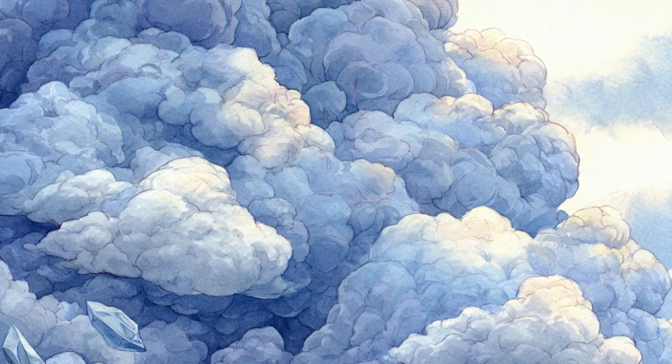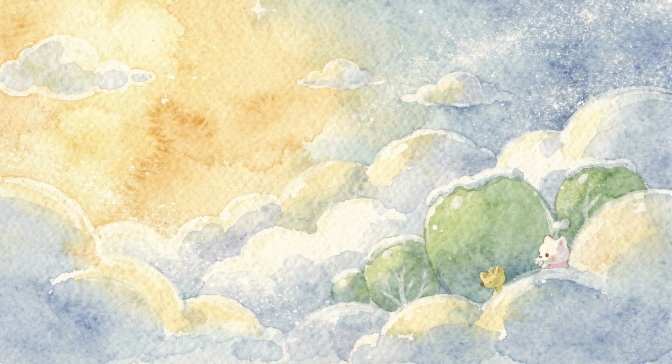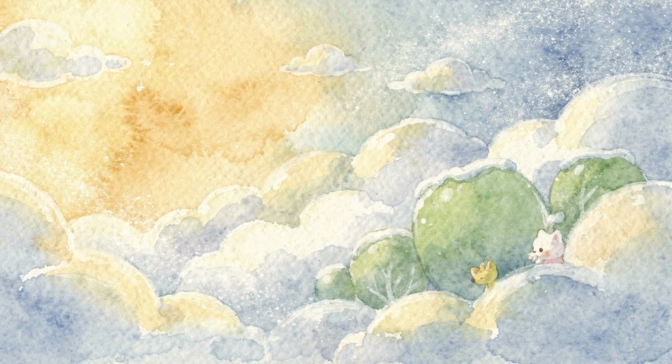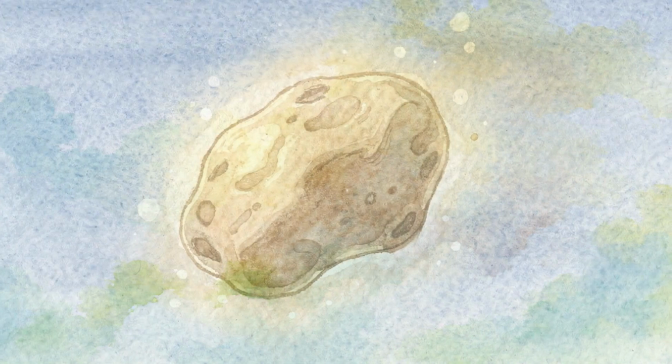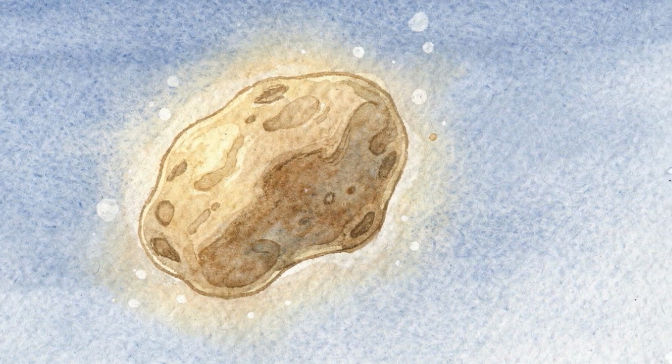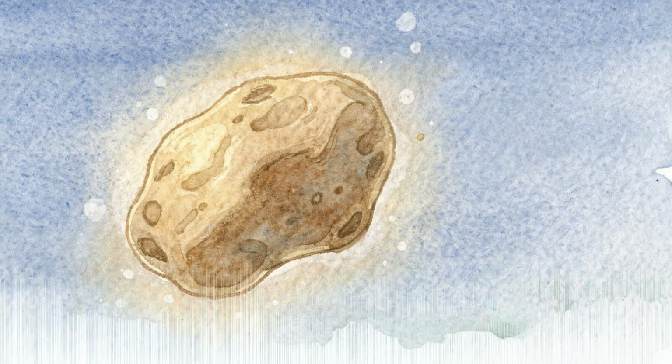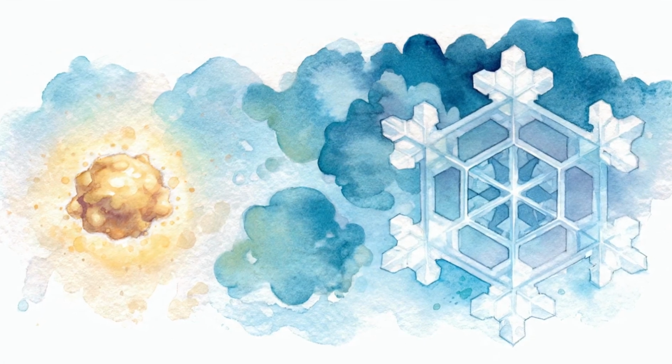High above us, tucked inside freezing clouds, a strange architectural process begins. This happens at brutally low temperatures, where the air is saturated with invisible water vapor. But here's the thing. This vapor cannot simply organize itself. It requires a catalyst, a nucleus. This is the moment of nucleation.